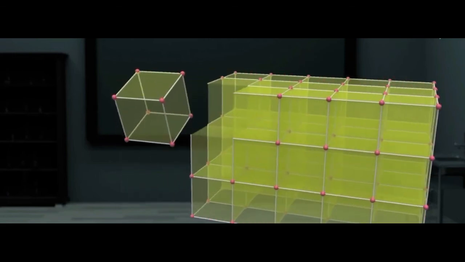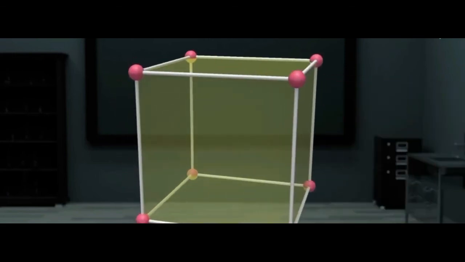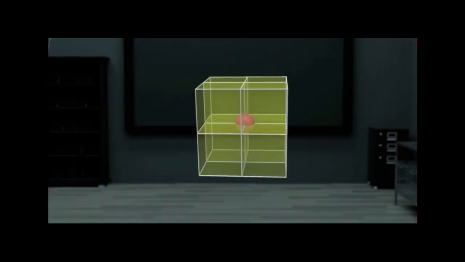And don't forget the lattice sites. Now look at one particular unit cell. You can see 8 corners represented by those dots, and I told you about two parameters: length, breadth, and height, represented as a, b, and c, and the other parameter with respect to angle, alpha, beta, and gamma.